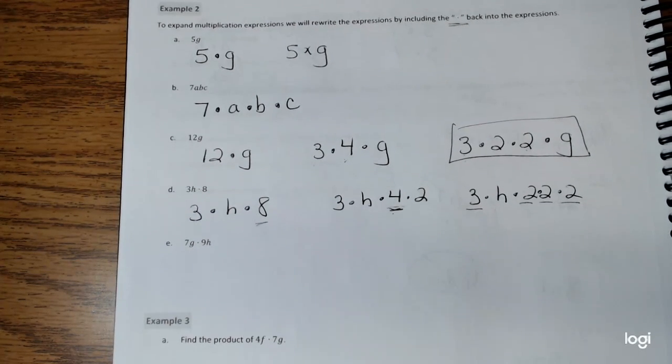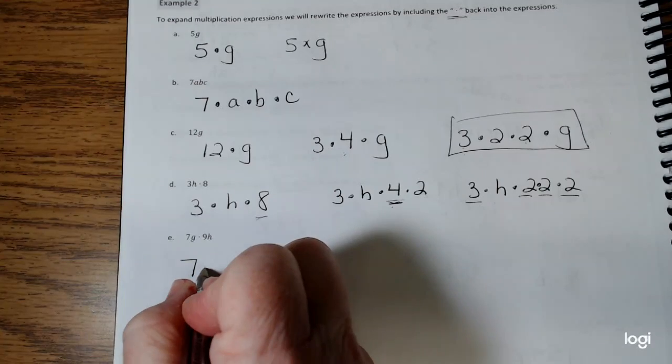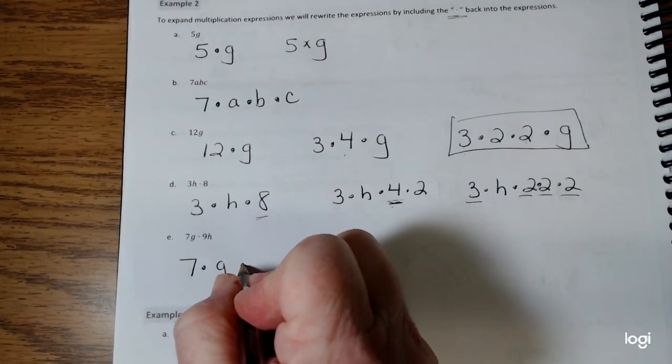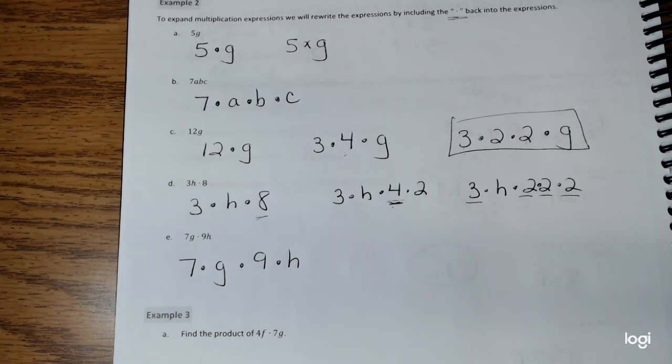All right, let's look at E. What can I do to E? Well, we could do 7 times G times 9 times H. That's one way. 7 is a prime number. I can't find any two numbers that I can multiply to make 7 except for 7 times 1, and we don't want to put the 1 in our problem.